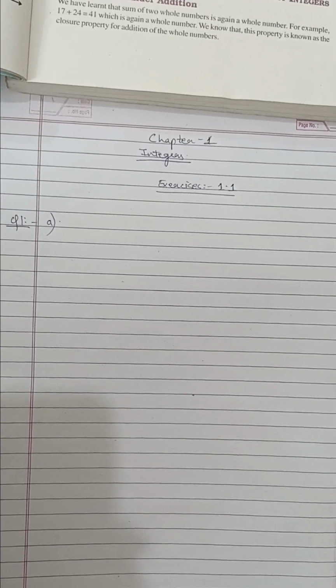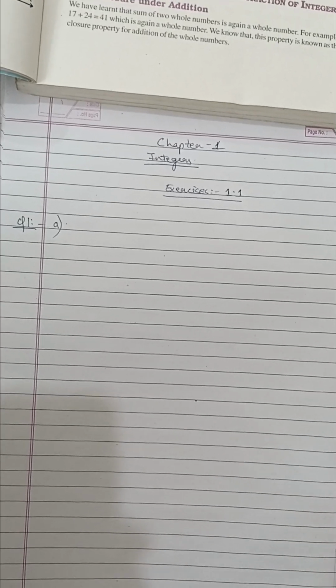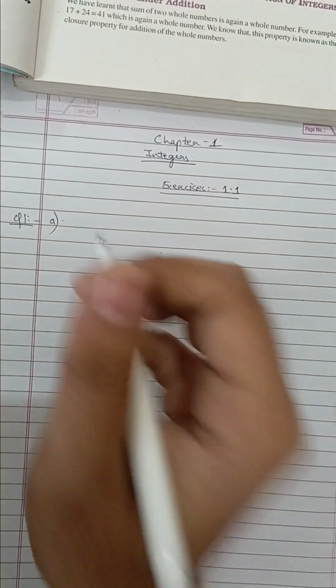So straight away, just as the temperature is given on the number line, we will write it, and then our answer will be for part A. So here let's start.